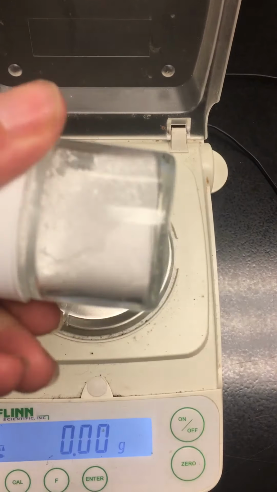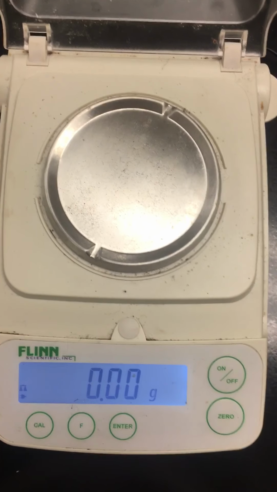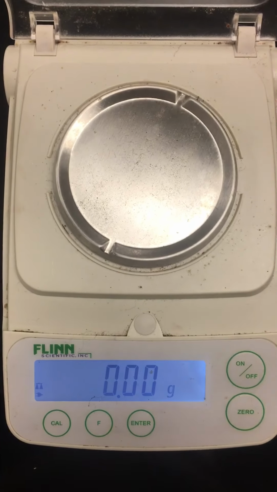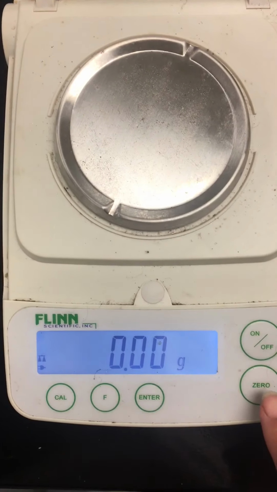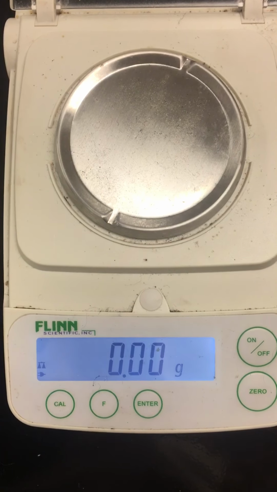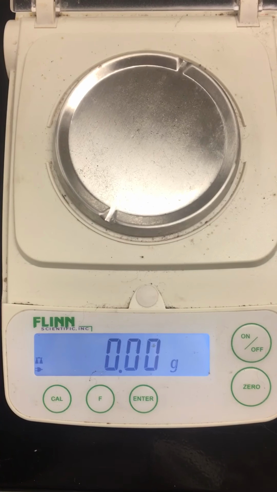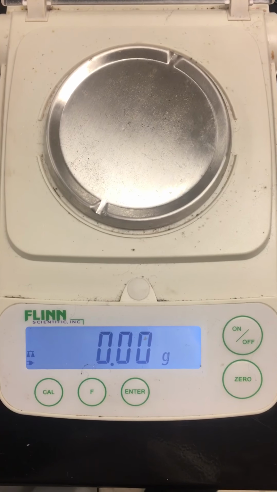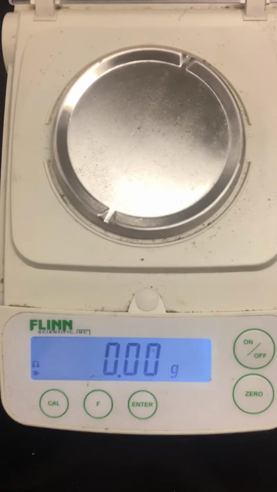There is a time, perhaps, when the scale might not go back to 0. So there's this 0 button, and you can just press it, and it'll re-zero the scale. Another name for that is called taring the scale, T-A-R-E.